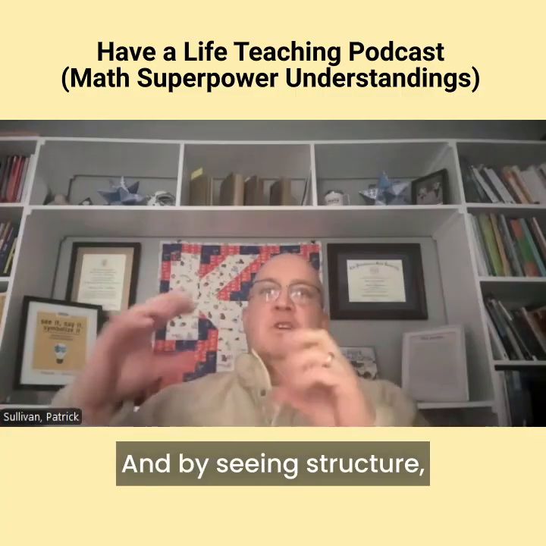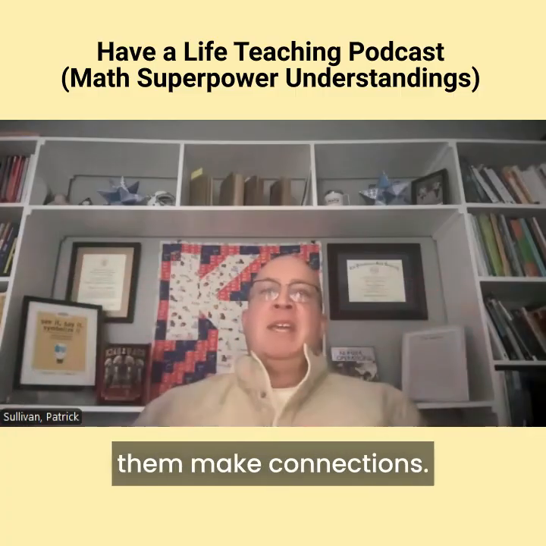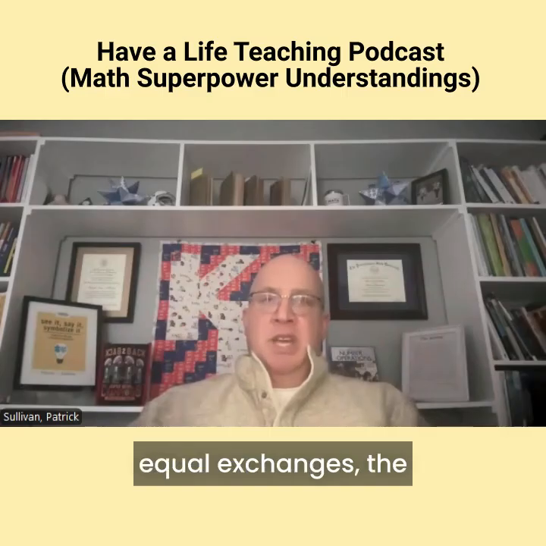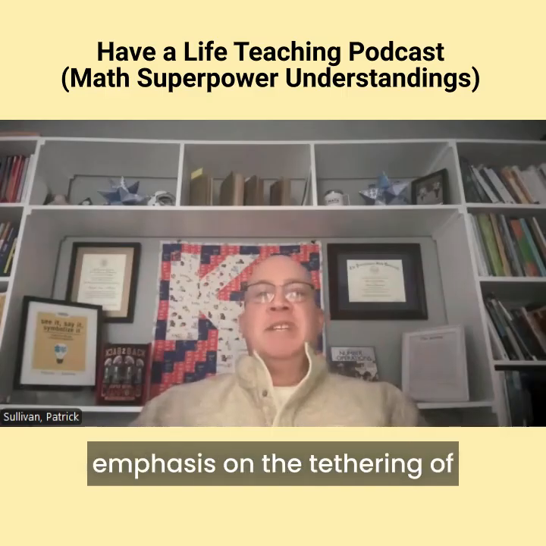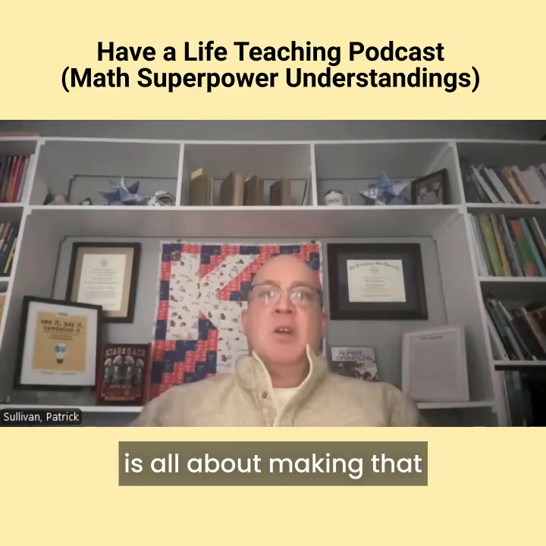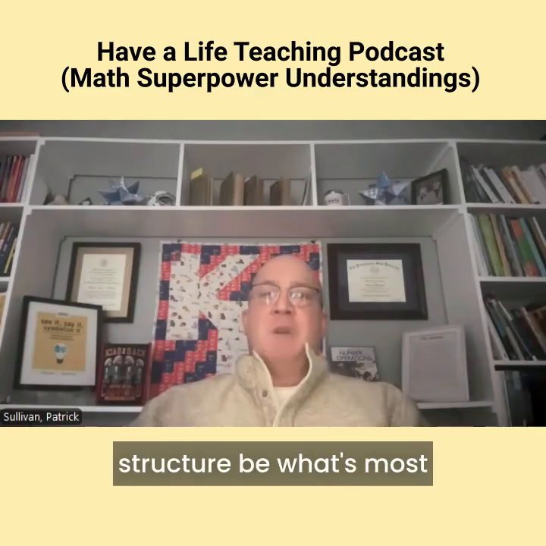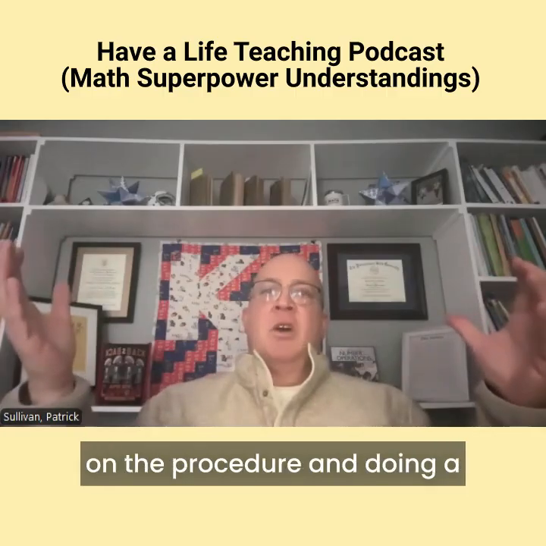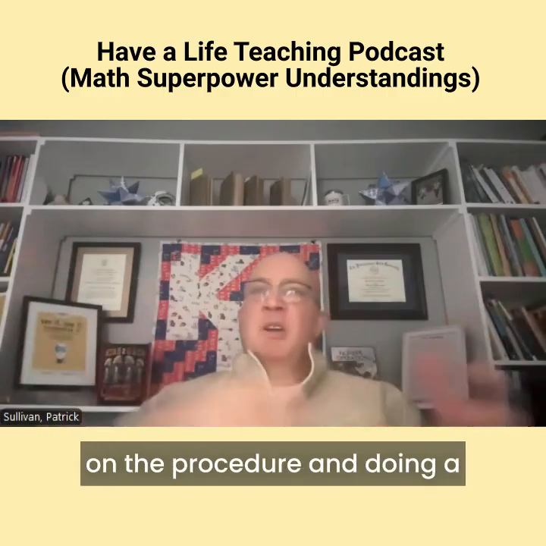And by seeing structure, we're helping them make connections. And so those analogous problems, the emphasis on equal exchanges, the emphasis on the tethering of quantities and size of units is all about making that structure what's most apparent, with less emphasis on the procedure and doing a bunch of problems that way.